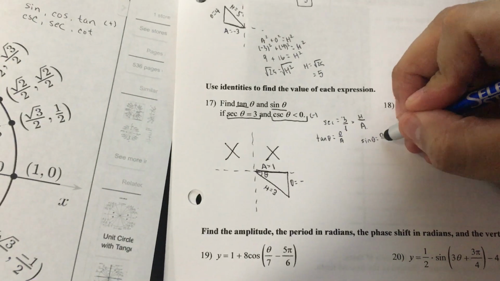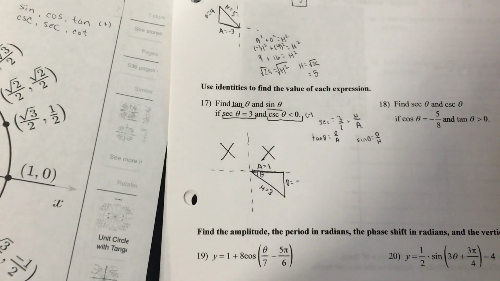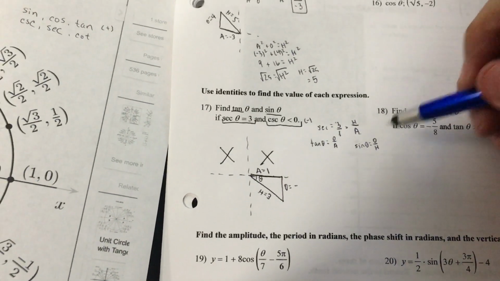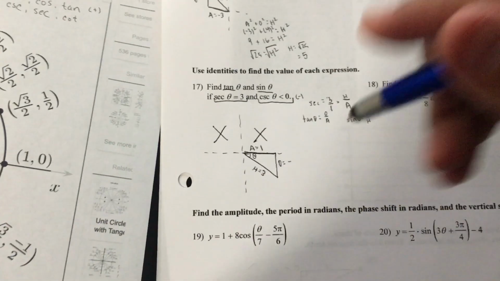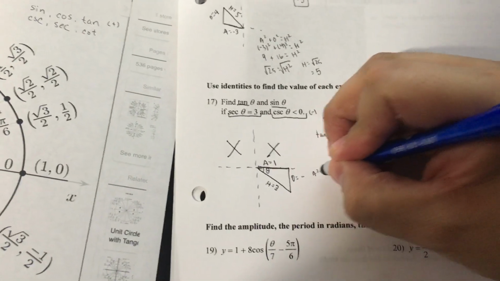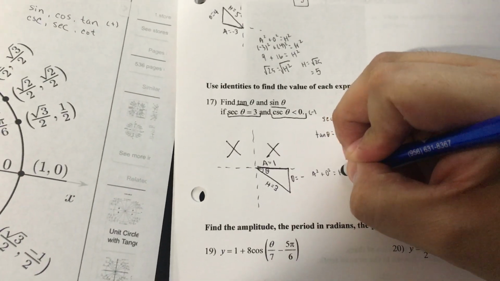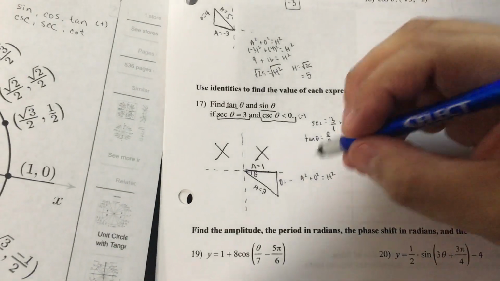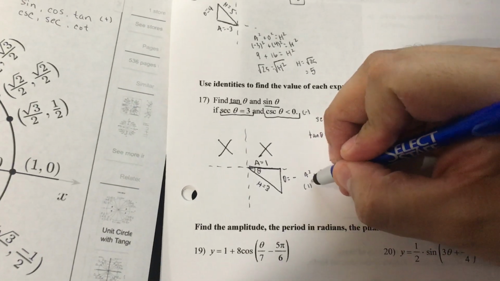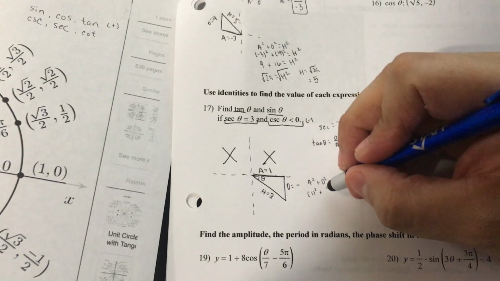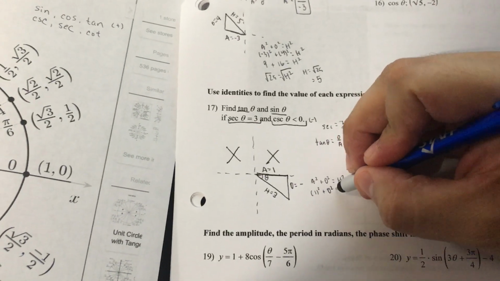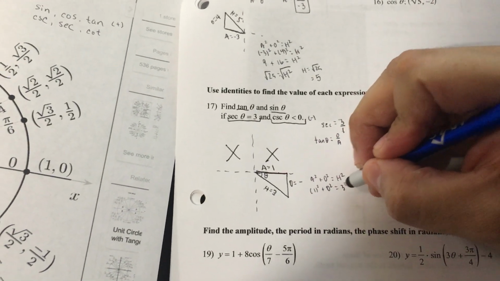And I know sine is O over H, and again, I can't solve it because I don't know what O is yet. So we can find it again using the Pythagorean theorem. Here my A value is 1 squared, O is what I'm solving for, and my H is 3 squared.